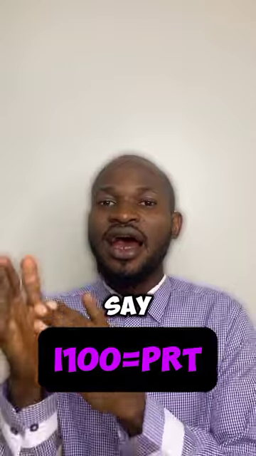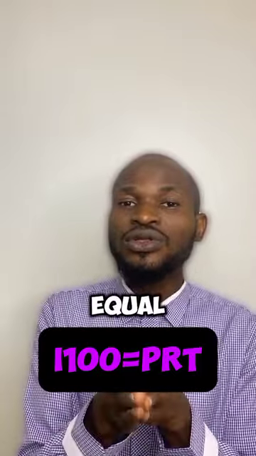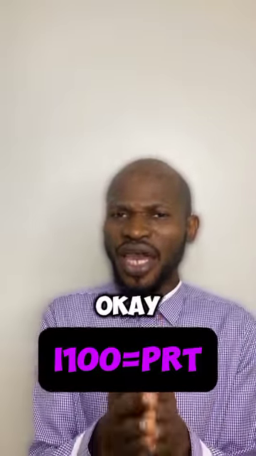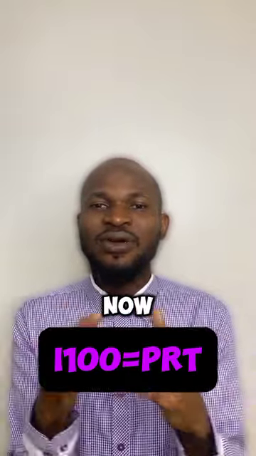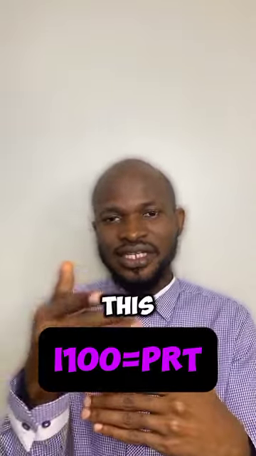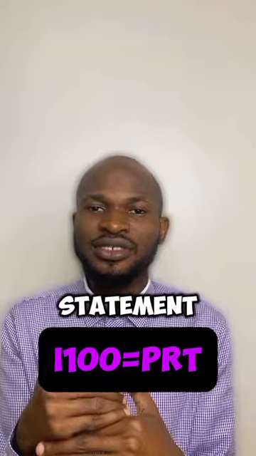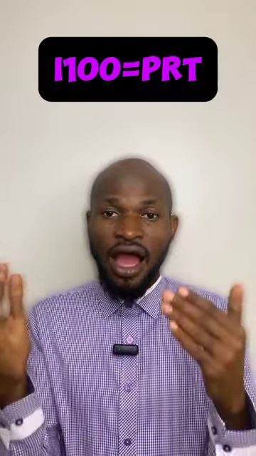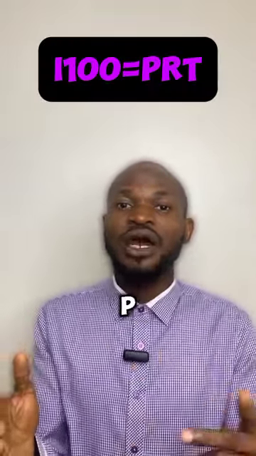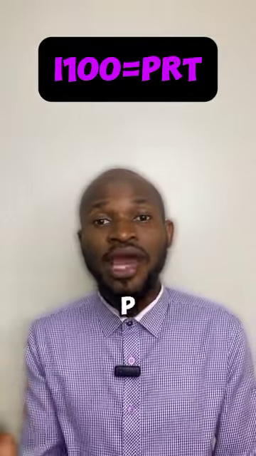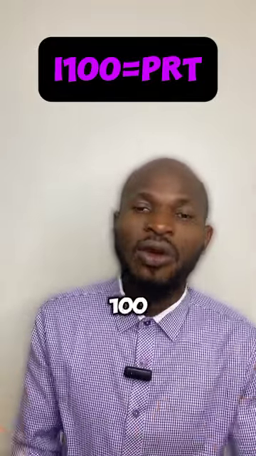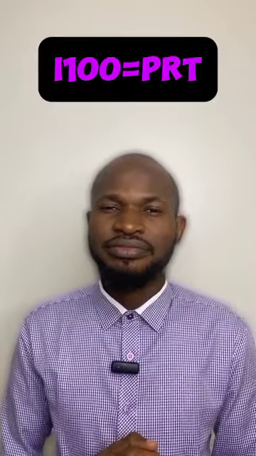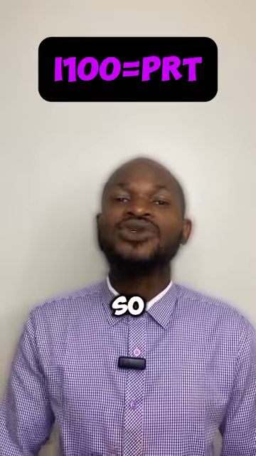So you can say I 100 is equal to PRT. At this point, let's rewrite this mathematical statement. Instead of having I 100 is equal to PRT, we can now say PRT is equal to I 100.